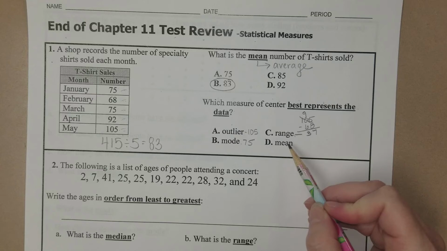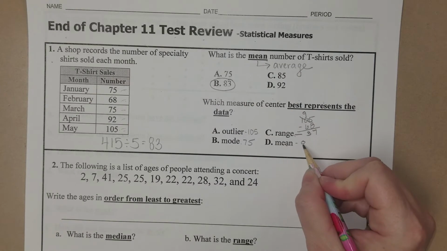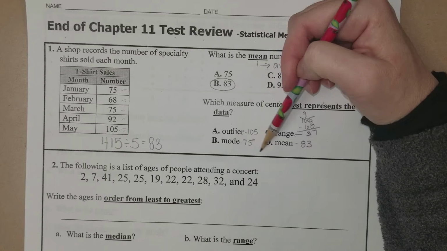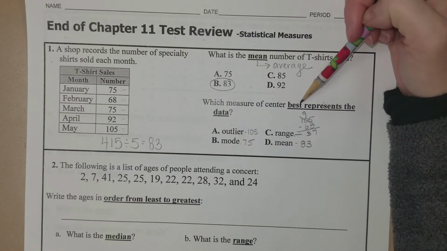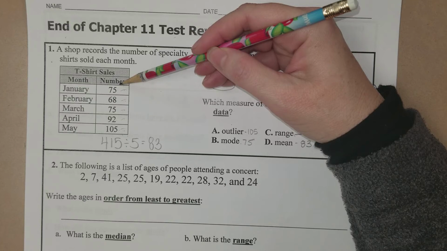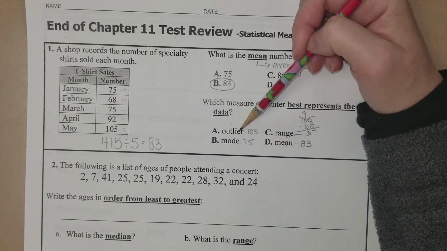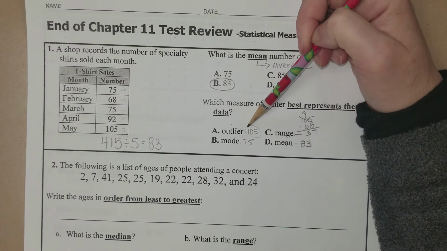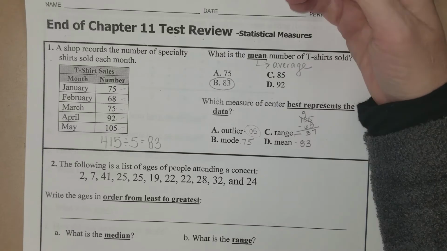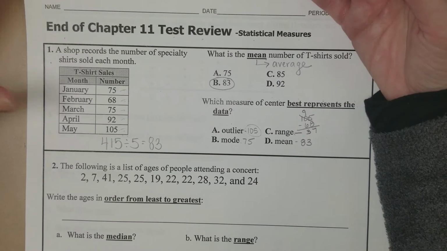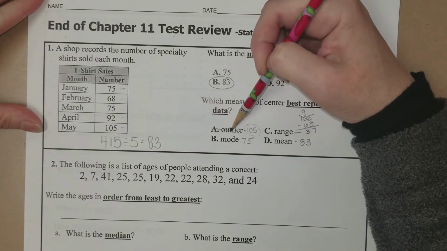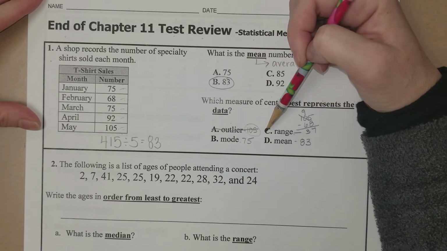We have already figured out the mean to be 83. Now, when we look at all of our choices here, we're asked to find the best representation of the data. That's all of the data. When I look at the outlier, 105 is only taking into consideration one piece of data, the one piece that's the furthest outside of all the other data that we have. So this is definitely not a good representation of all of the data.